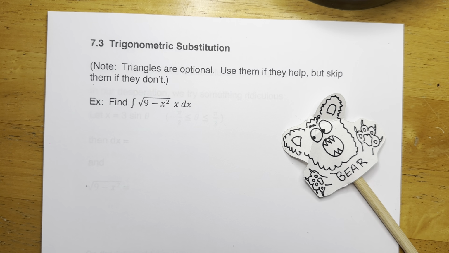Woohoo! Welcome back. Today we're going to be talking about trigonometric substitution. Say that 3 times fast. And this is going to be a subject that is probably going to be a little challenging.